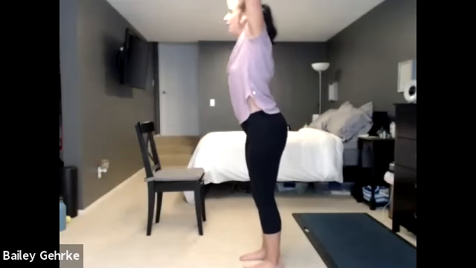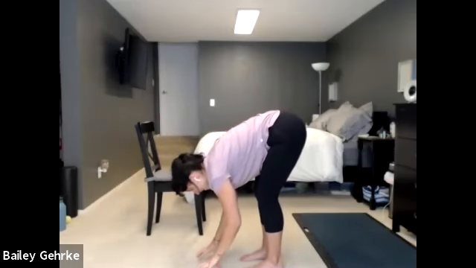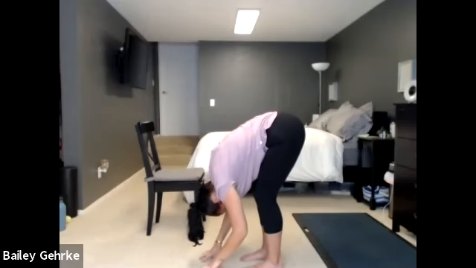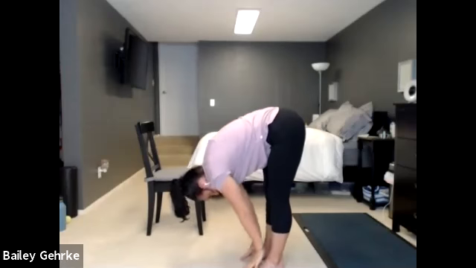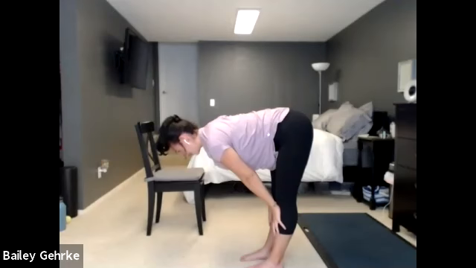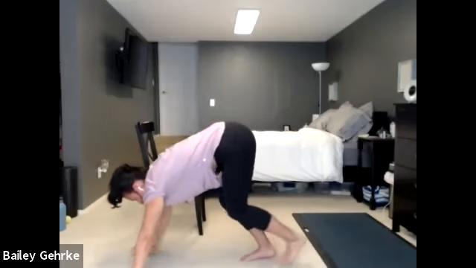Exhale, bend through your knees, hinge through your hips, come into a forward fold. So bend your knees as deeply as you need to get all 10 fingertips down onto the floor. Then inhale, hands come to shins now, half lift, lengthen through your spine. Exhale, bend your knees, plant both hands down and step your feet back.